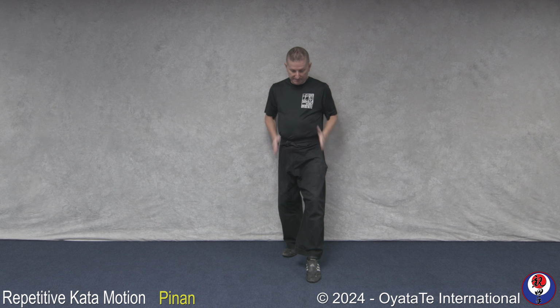So continuing on a little bit with the Pinans, in some of them you end or start a grouping with one hand motion here, and you can see this in some of the other katas as well. I am in a back or cat stance, depending on what version you are doing of it. The next motion comes from a narrow cat stance to a wide forward stance.